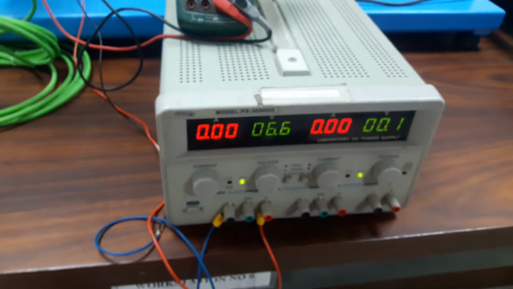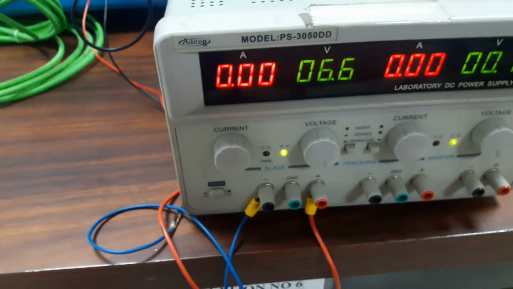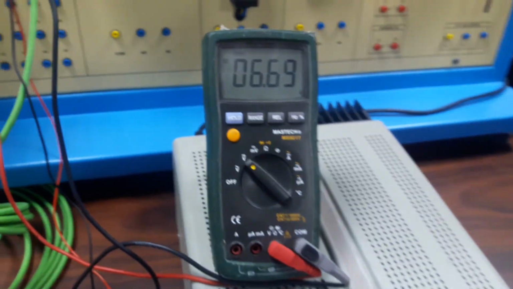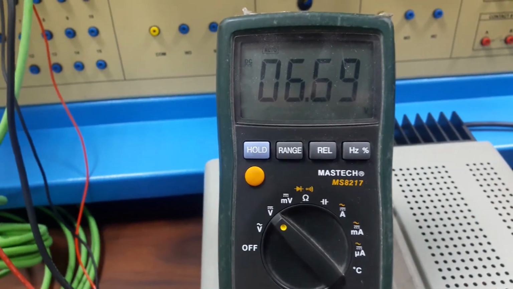So we see that the analog input that is given is 6.6 volts, and that is given here. And the analog output I am measuring from this meter is also 6.69 volts. So how is it working here?